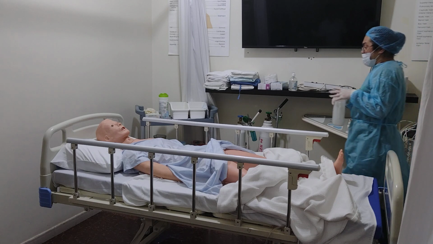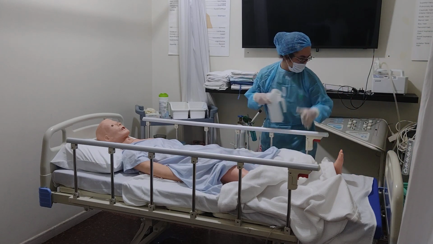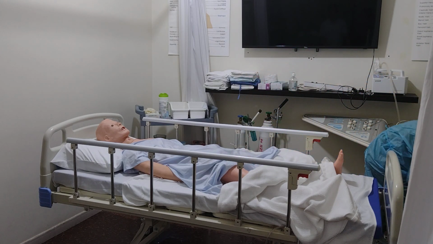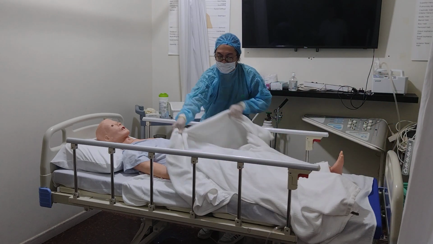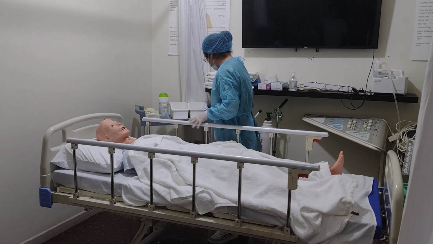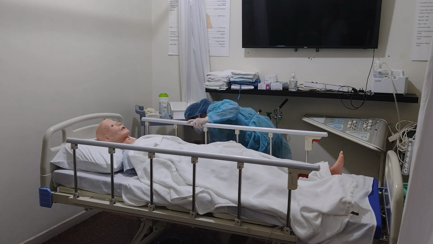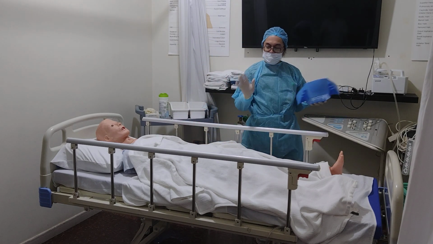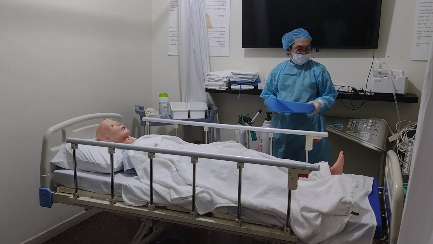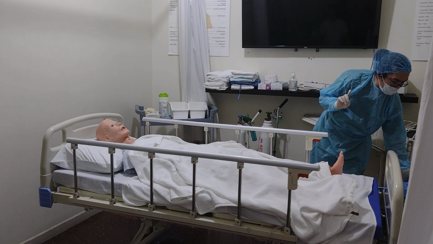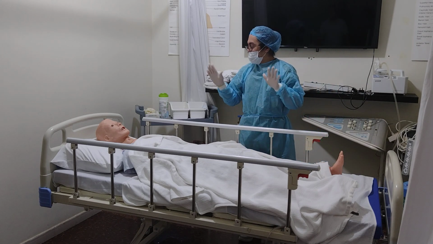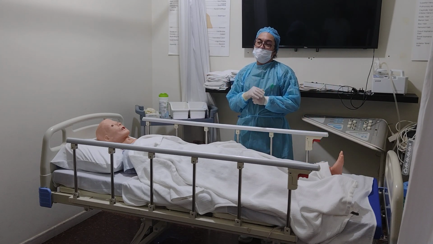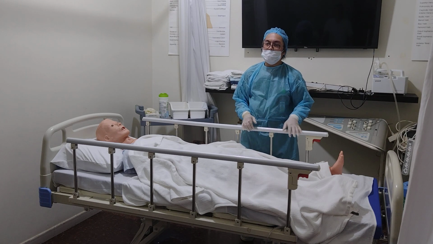Next is for a female patient. In a female patient, we will use the basin. In taking this, we should always remember that we have to change gloves every time we do the procedure. Every time we touch the patient, we should always have clean gloves.